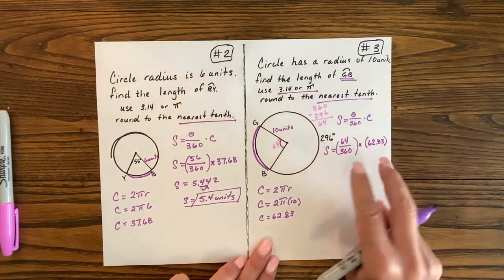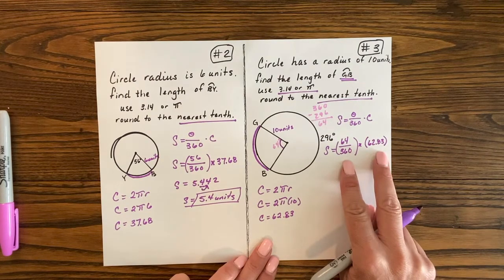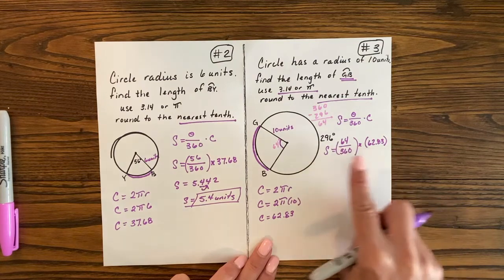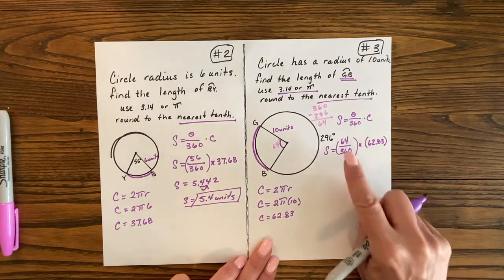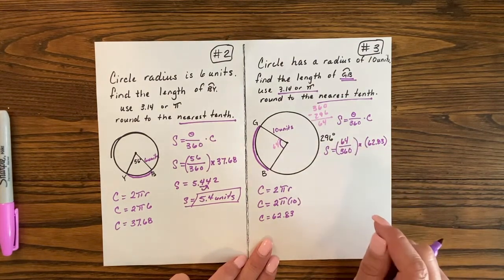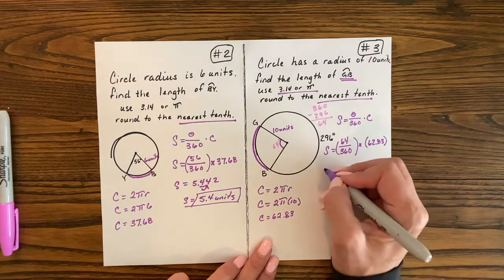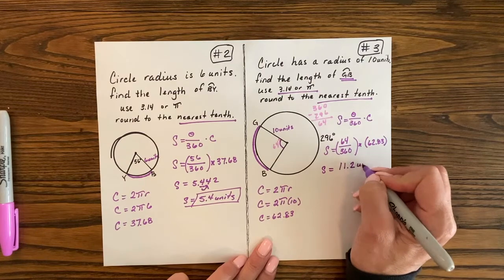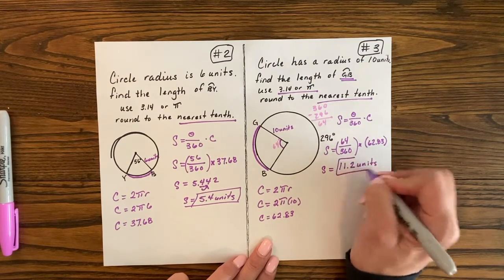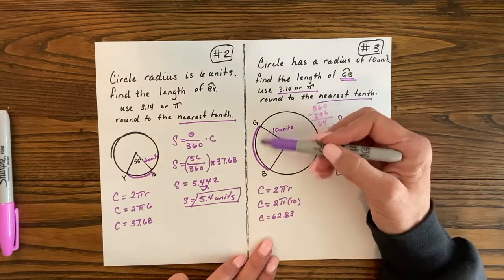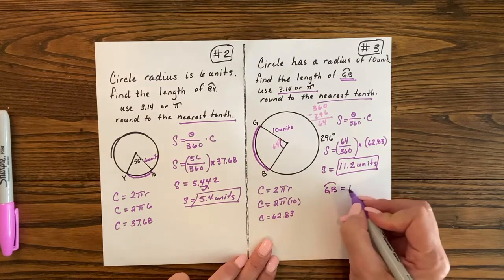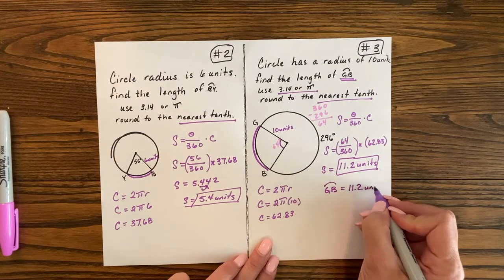62.83. When we multiply all that out, I put that in parentheses because if you do this all in one swoop, you might get the wrong answer. So let's put those in parentheses and make sure that we do that first. So our answer is going to be S equals 11.2 units for our arc length G to B. So I could write it like this. Arc GB equals 11.2 units.